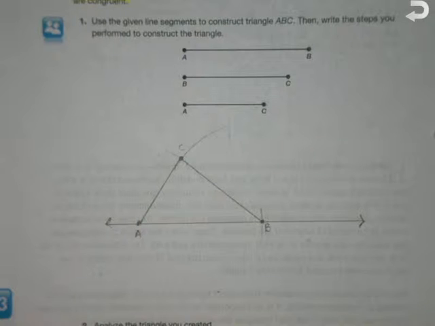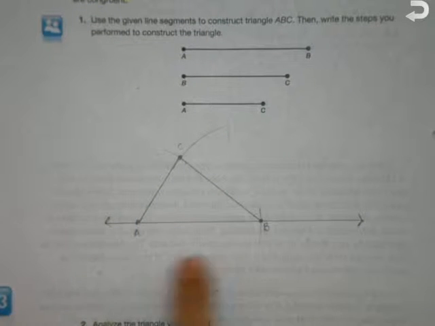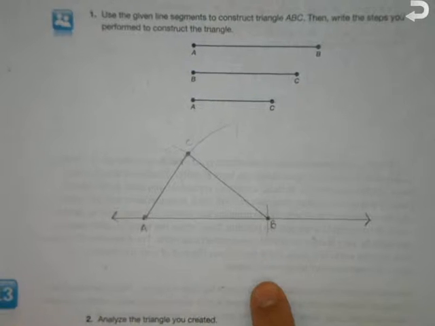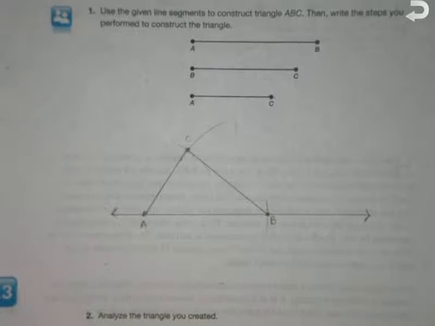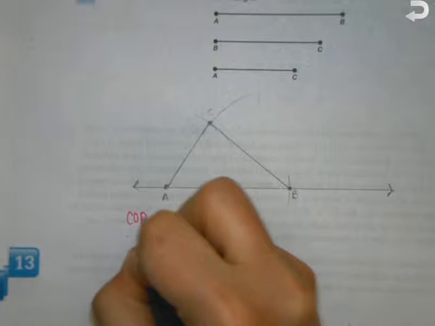Okay, so we copied all three segments to make triangle ABC. Do you guys want to write those steps down so that you can do it again? Yes, no? Yes? Okay, let's write those down. So first we copied segment AB.